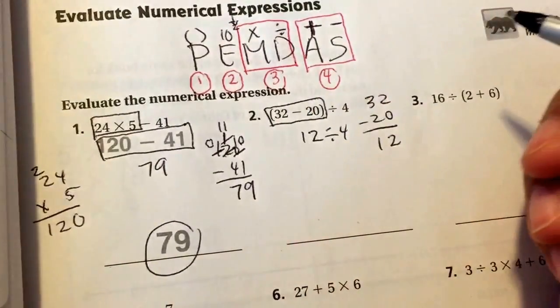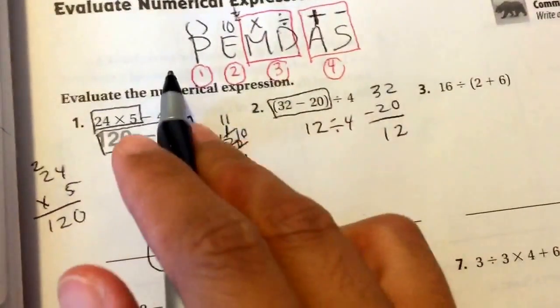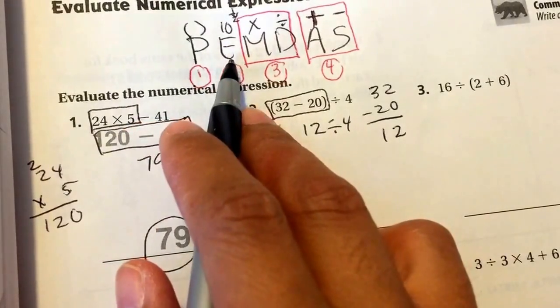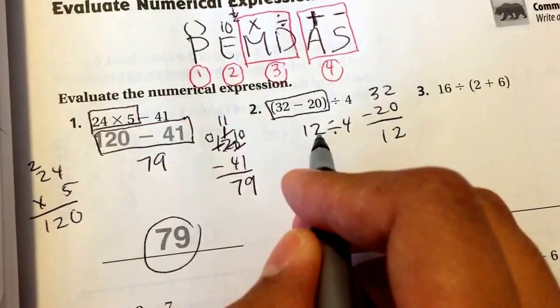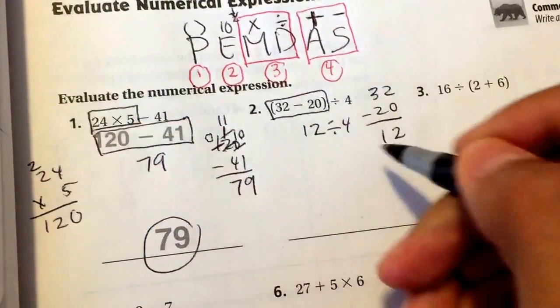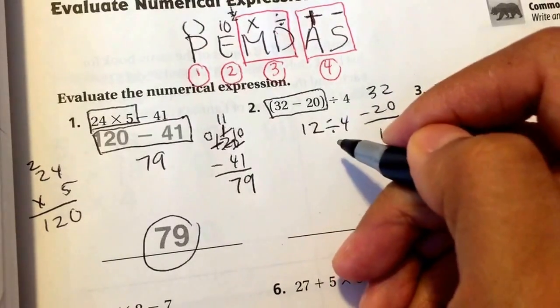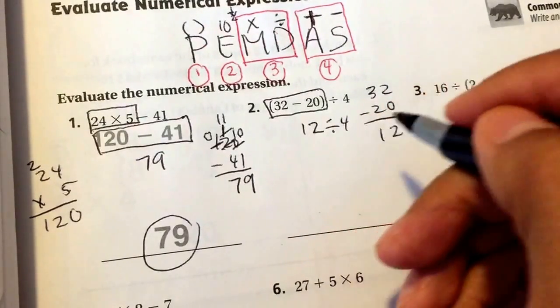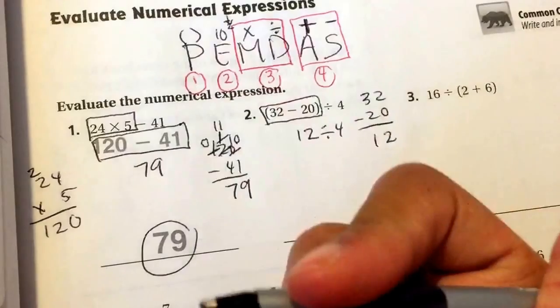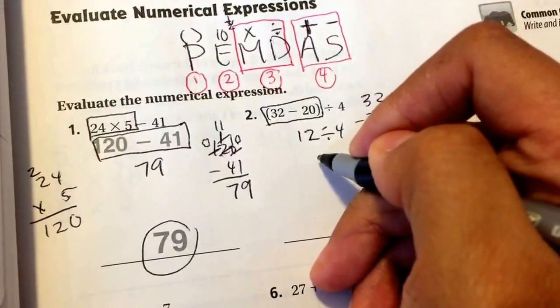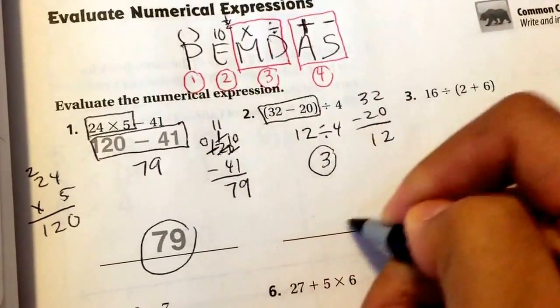Now, there are no more parentheses, there are no exponents, but there is a multiplication or division. It's division. 12 divided by 4. And if you don't know 12 divided by 4, you could say, what times 4 is 12? 4, 8, 12 is 3. So our answer is 3.